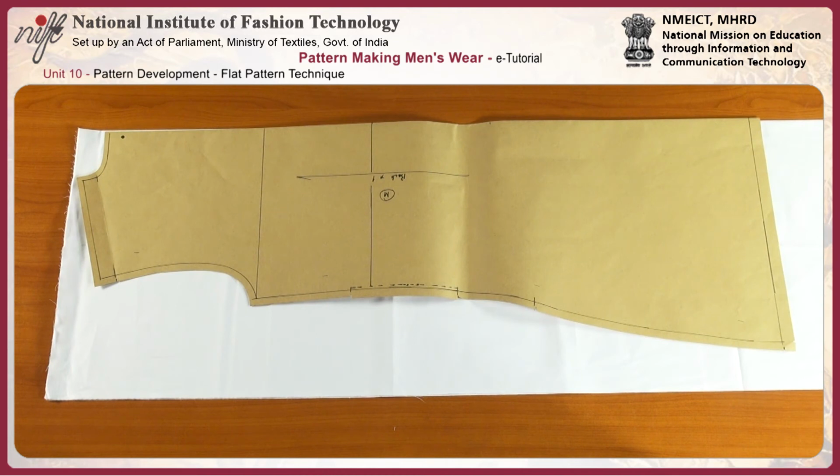The back pattern can be placed in another length with the direction given in the pattern. The sleeve and pocket bag can be taken in another length.